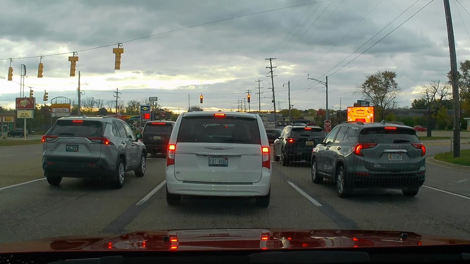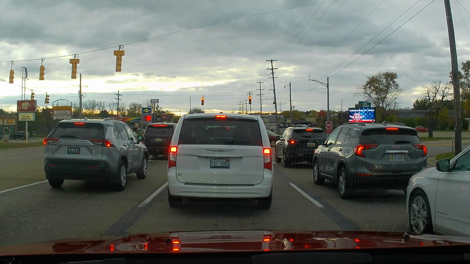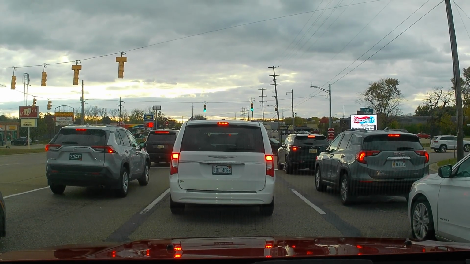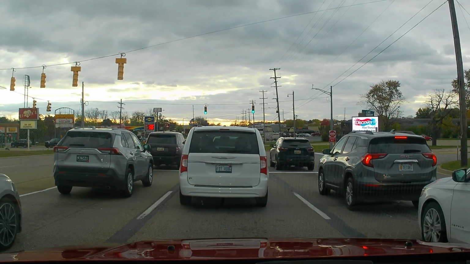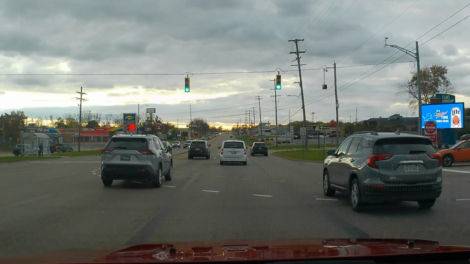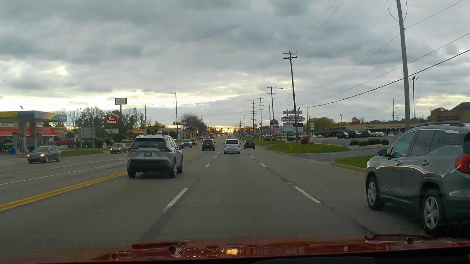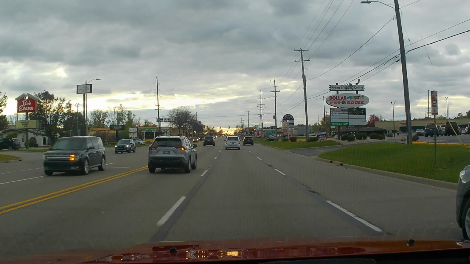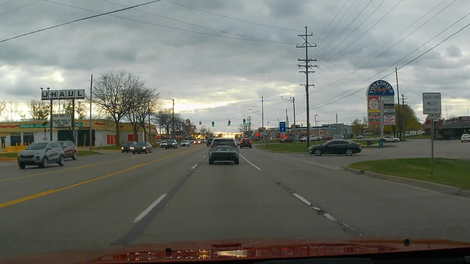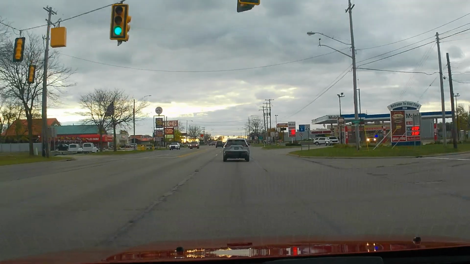Okay, guys, so welcome to Flint Township. I'm on Miller Road. This is literally, you know, like every major town in America has that one road with all the chain restaurants and big businesses and stuff. Miller Road is like that for the Flint area. So I'm going to go have dinner, and then I'm going to head back towards Metro Airport, and yeah, I'll talk to you guys later.